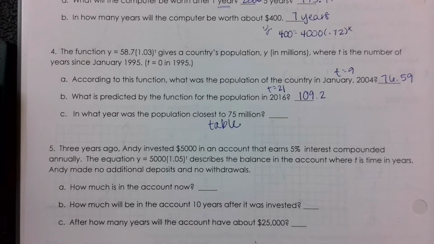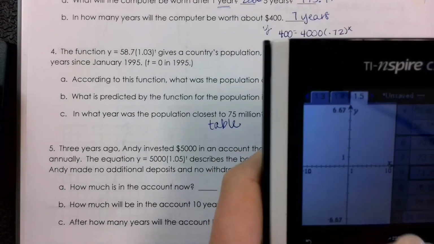We need to graph it and pull up the table. So let's see, when are we close to 75?